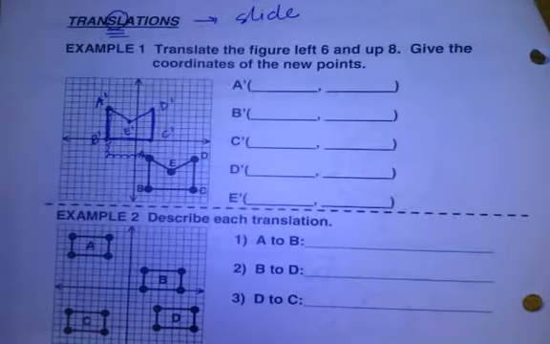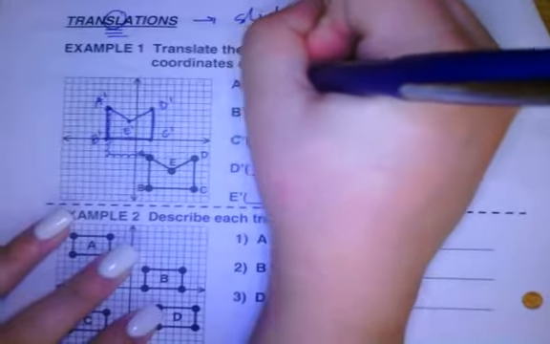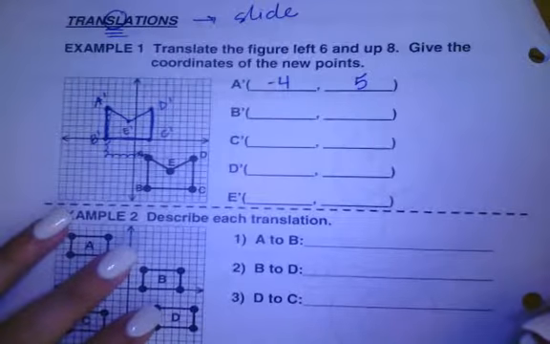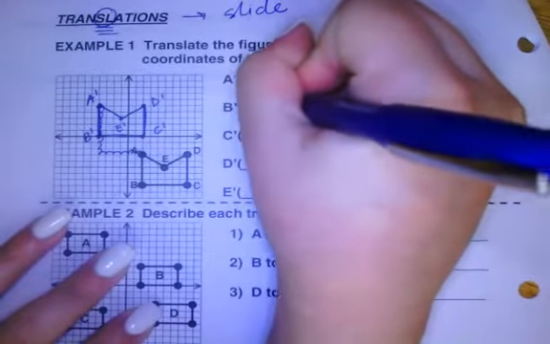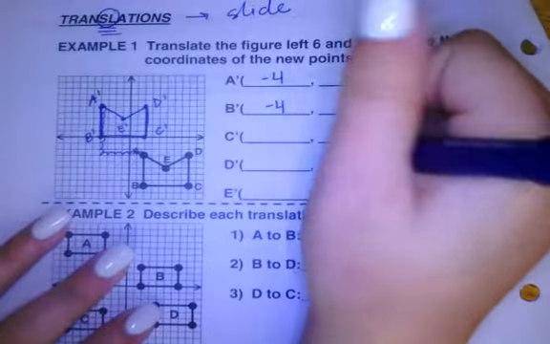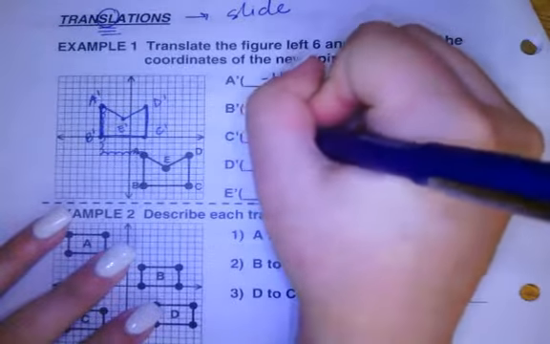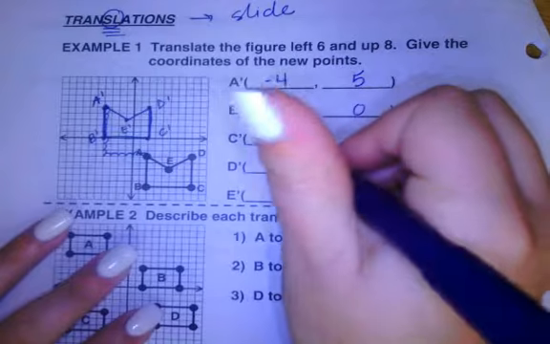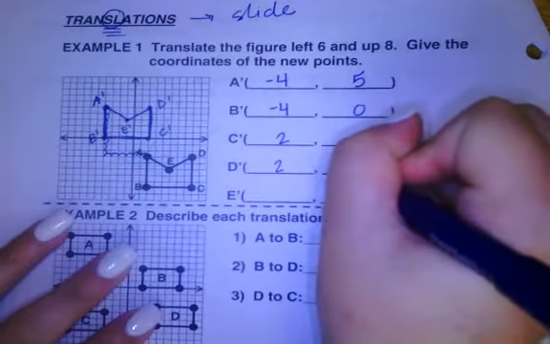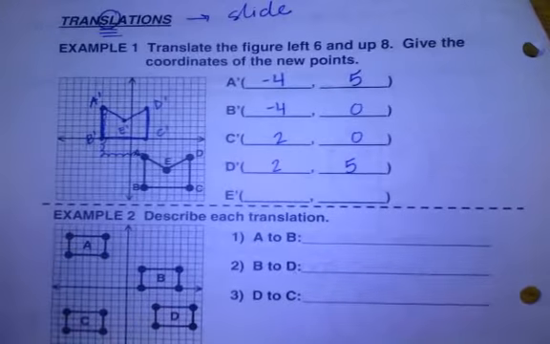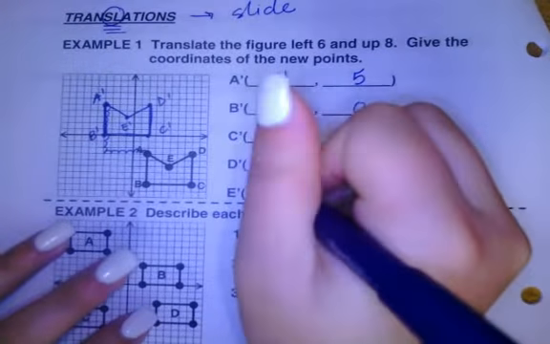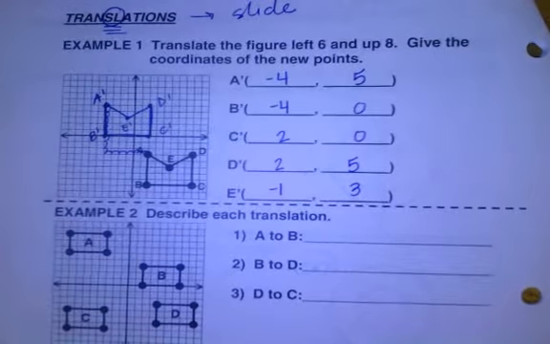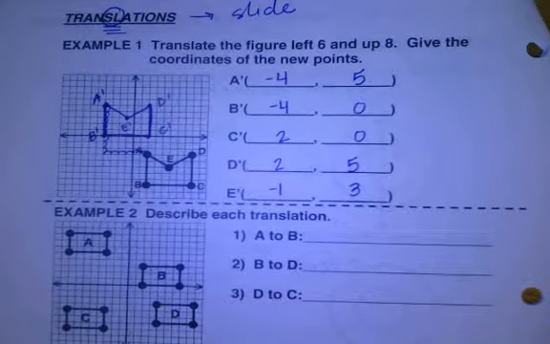Albina, what do you get for A prime? -4, 5. Do we agree? Yes. Noah, what do you get for B prime? -4, 0. Do we agree? Sweet. C prime, Matthew, what do you get? 2, 0. Do we agree? Awesome. Carissa, what do you get for D prime? 2, 5. Do we agree? Awesome. Chloe, what do you get for E prime? -1, 3. Do we agree with her? Awesome. So as you can see, we just translated our figure left 6 and up 8.